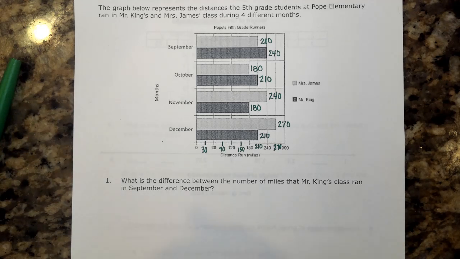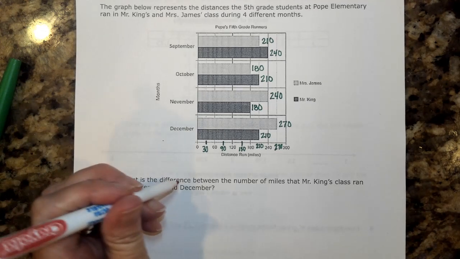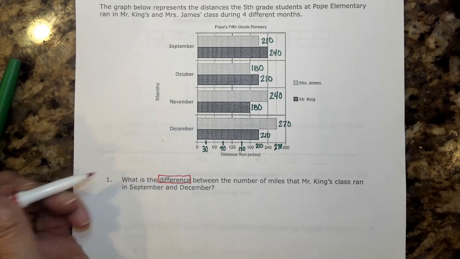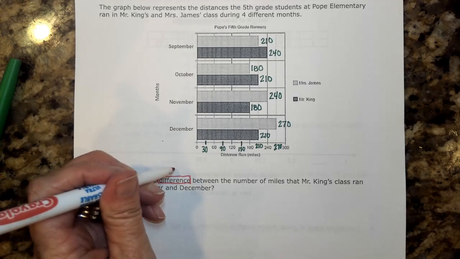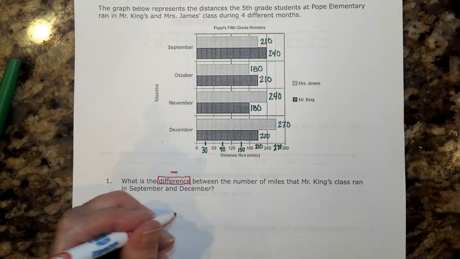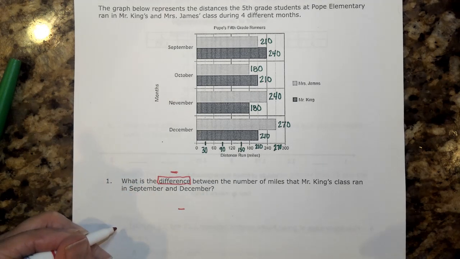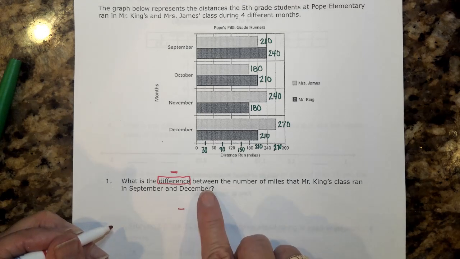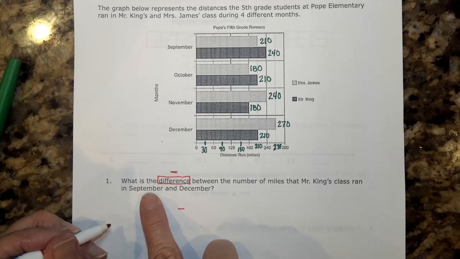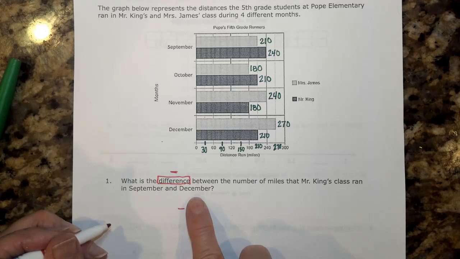So the first thing I'm thinking about is, what is the difference? So I'm going to go ahead and box in this word, because anytime I think about the difference, I need to think about subtracting. So I'm going to be subtracting 2 amounts, the number of miles Mr. King's class ran in September and then again in December.